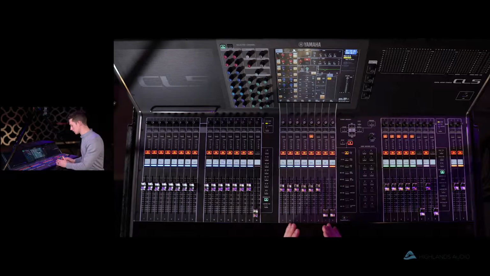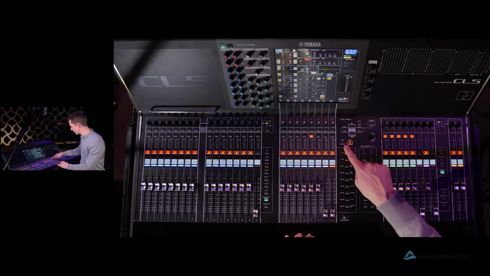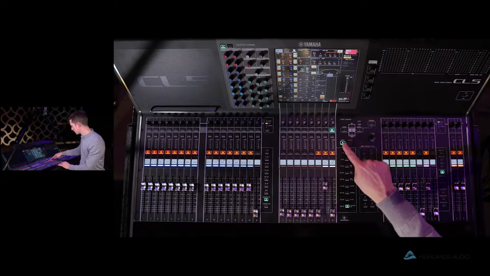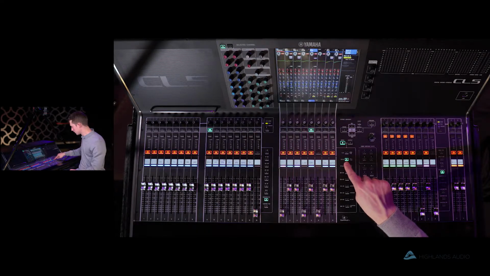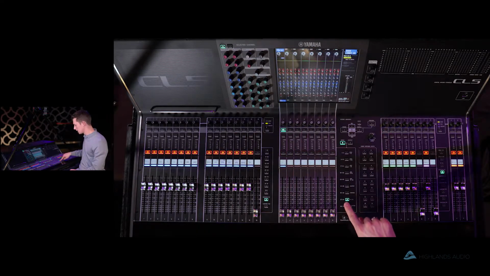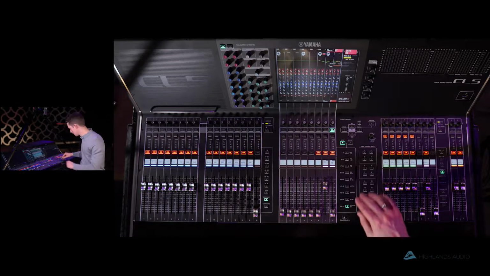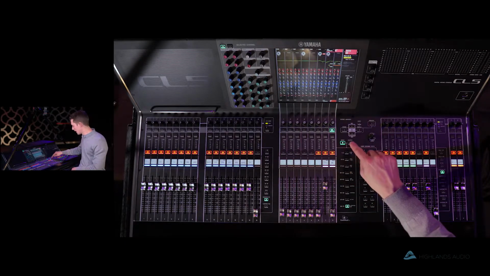And then we're going to move to the middle section. This is your output section. This can be inputs or outputs, depending on how you have it selected. So if you see the button here at the top, if you select inputs, this is going to give you your 1 through 72 inputs, just as this side did. But we're going to keep it selected on the output.